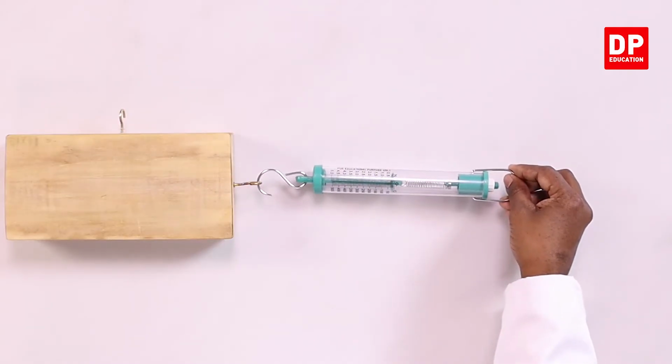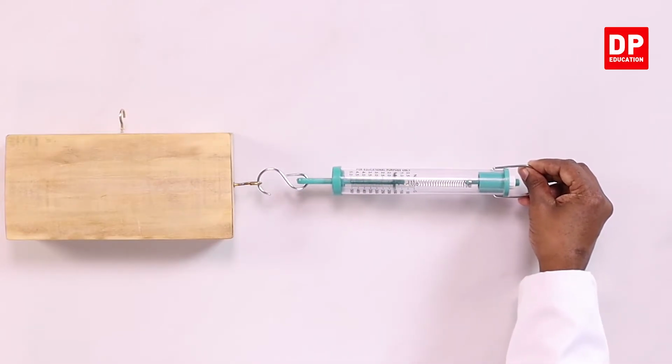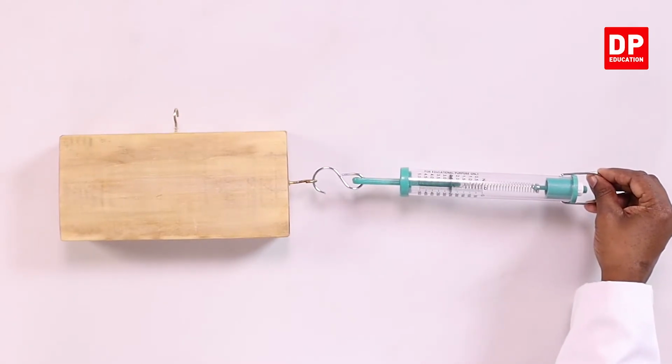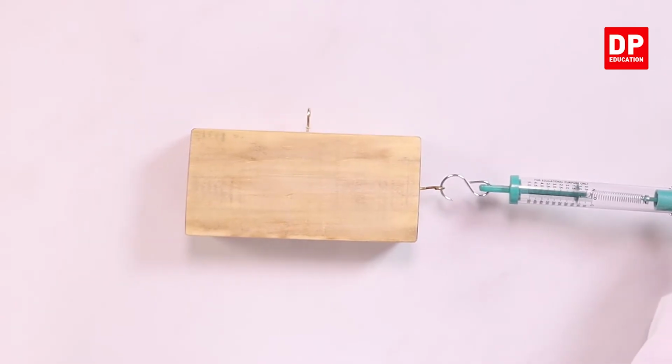Now observe what happens when I apply a force. You can see the force increases. When it reaches above 2.5, you can see the wooden block is moving.